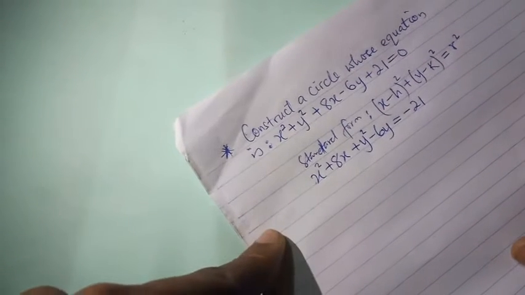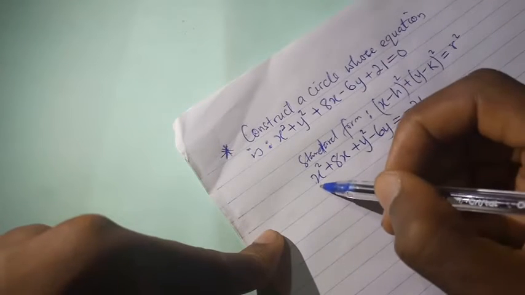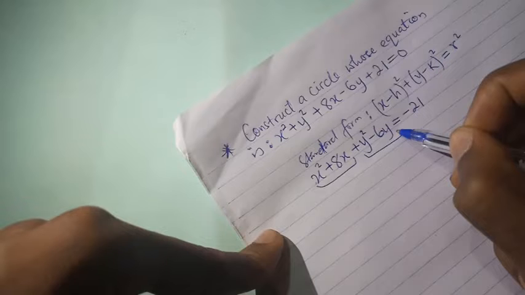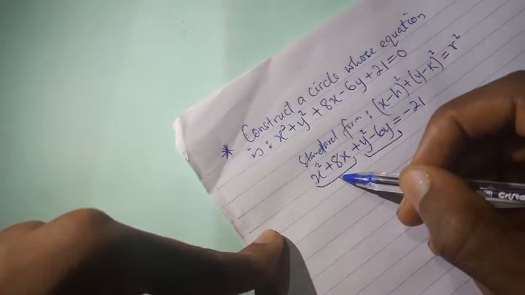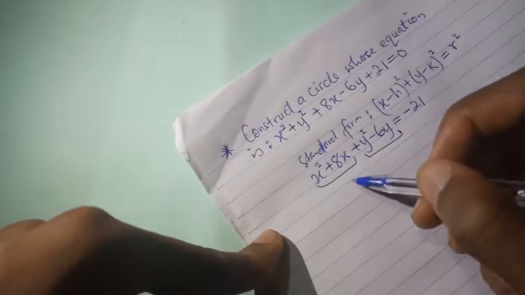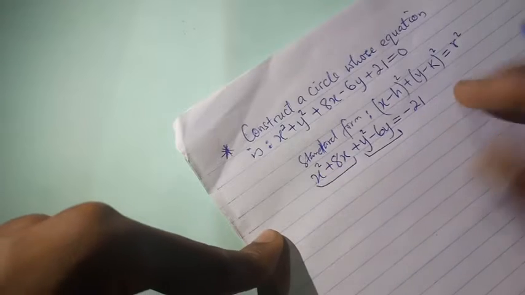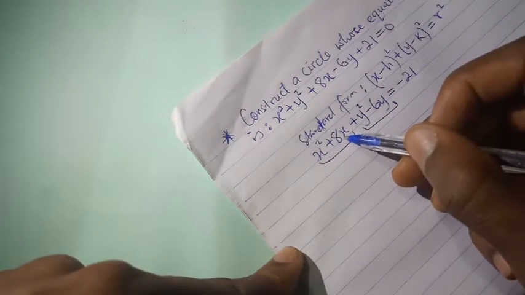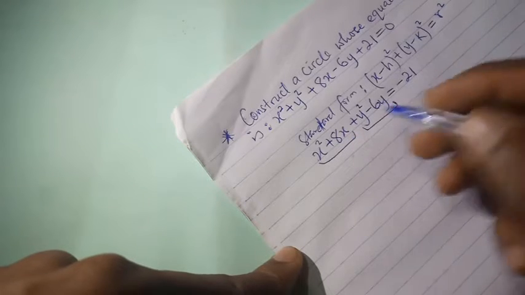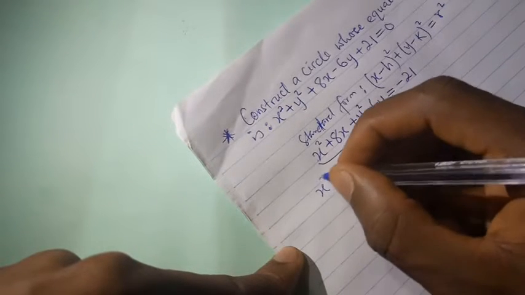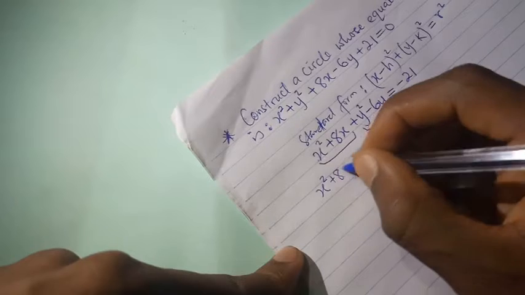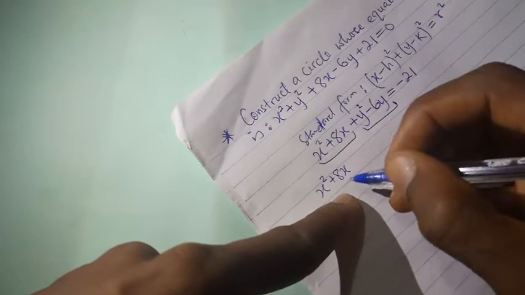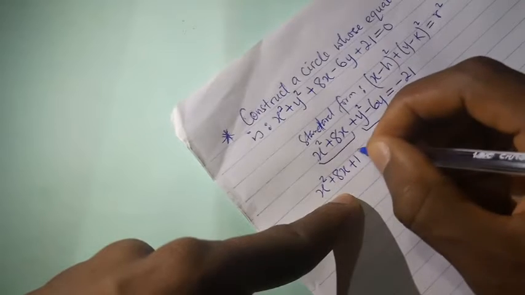Then second step, we are going to group each term. These are the two terms. We are going to make them a perfect square trinomial because they are now in a binomial form. So we take the coefficient of x here, divide by 2 and square it. So we have x squared plus 8x, then 8 divided by 2 is 4, then 4 squared is 16.